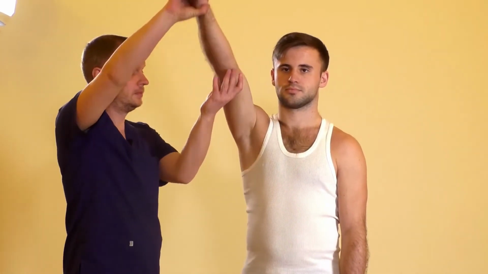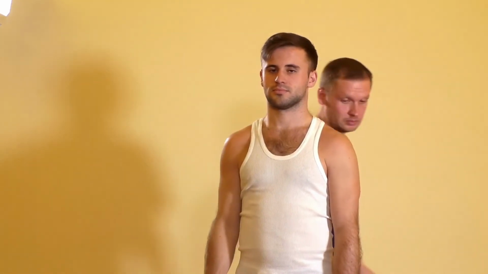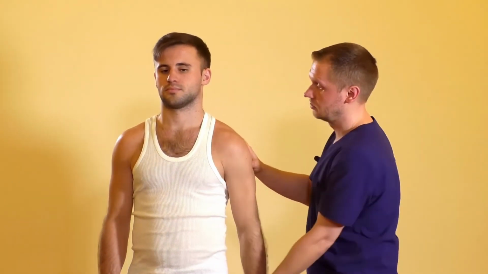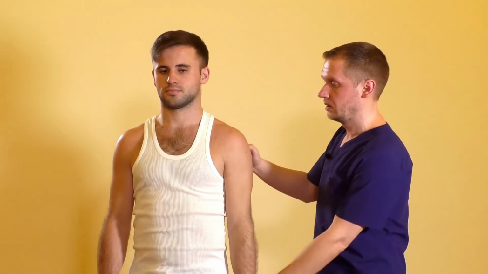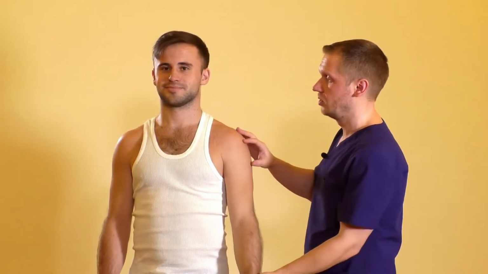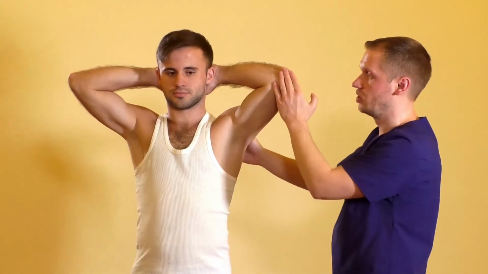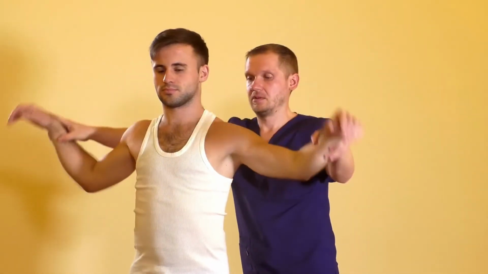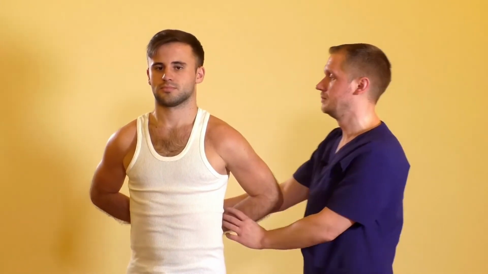Flexion in shoulder joint, extension, abduction and adduction. Also, the abduction, adduction, and rotations can be evaluated by putting the patient's hands behind his head. Thus, we evaluate abduction and external rotation, and by placing the patient's hand behind his back for adduction and internal rotation.